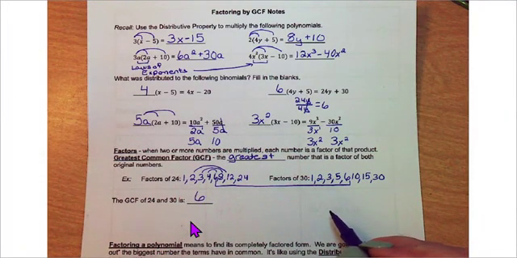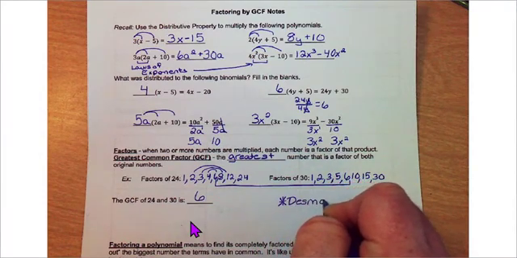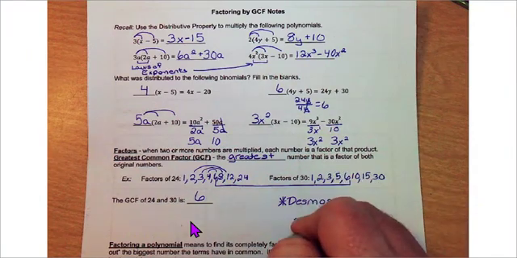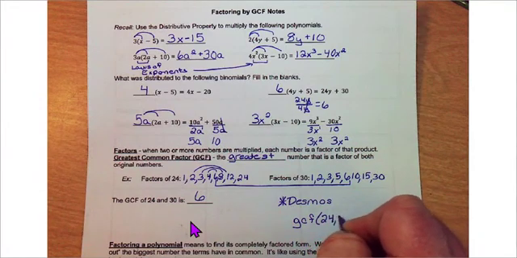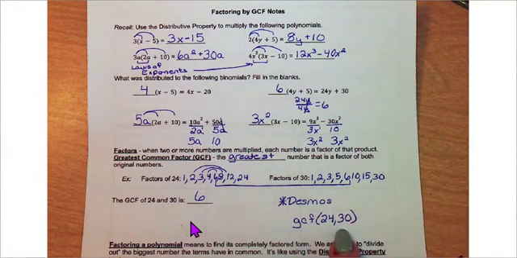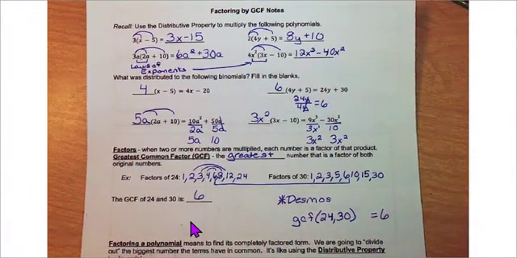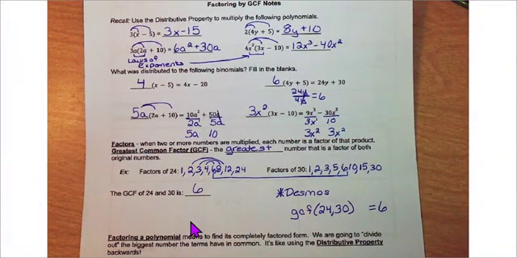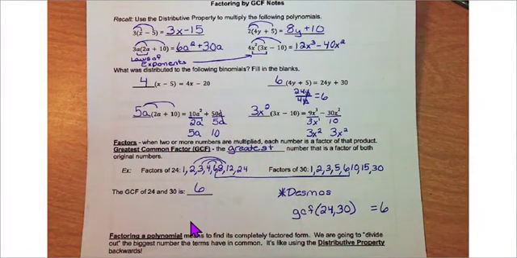Now, here's your trick. Your Desmos will tell us the GCF. If we type in GCF parenthesis 24, 30, because those are the two numbers I want, Desmos is going to spit out that 6 is the answer. Now, it only works for numbers. It doesn't work for these variables. The variables we have to use our brains for, but at least this will help us with our numbers.